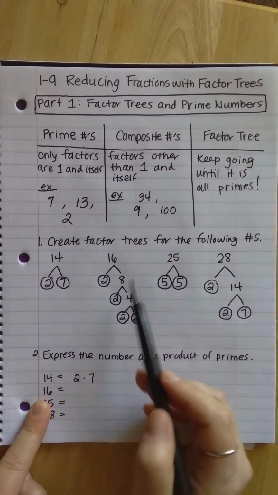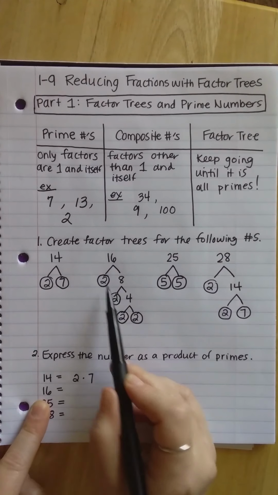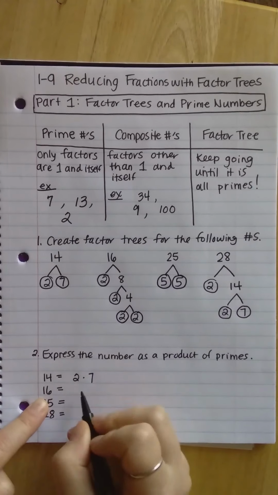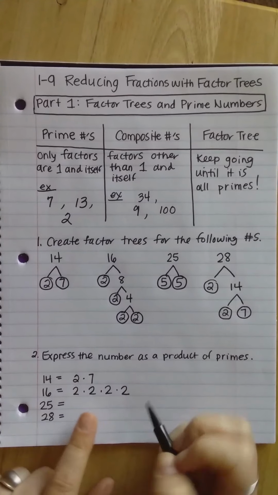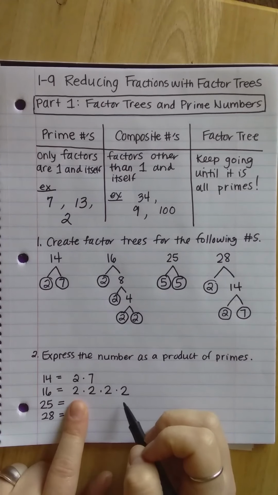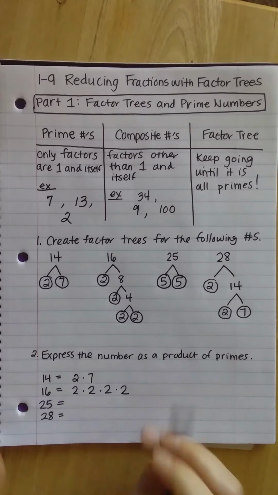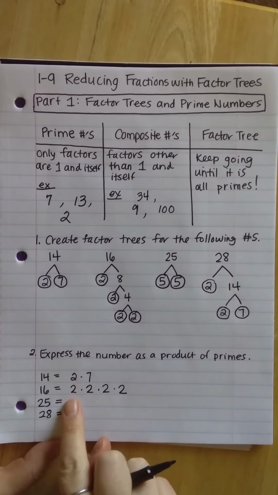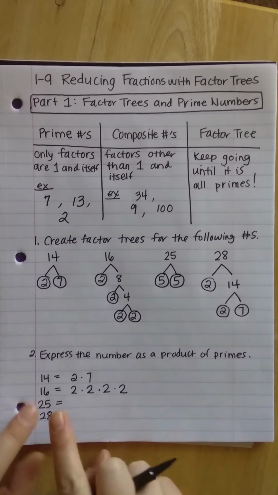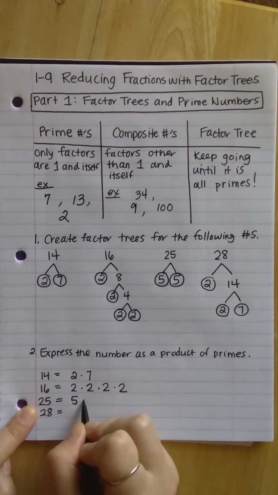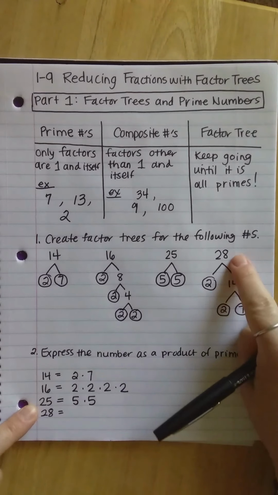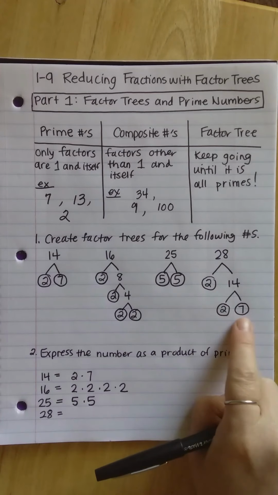Let's look at 16. 16 is 2 times 2 times 2 times 2. And you could write 2 to the 4th power, but for what we're doing with this assignment, I'm actually going to have you write it out like this. Okay, so 25 is 5 times 5. And then go to 28. It's 2 times 2 times 7.